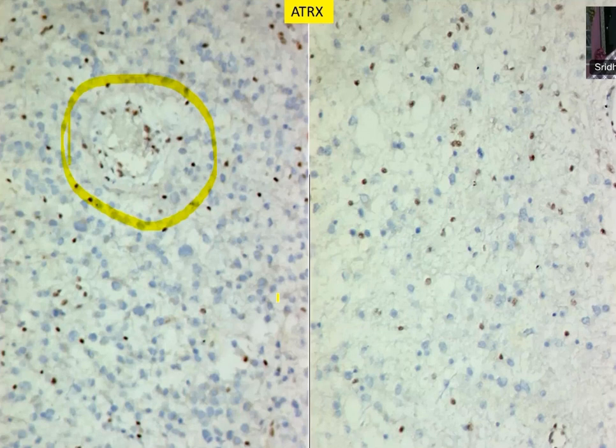So you had two groups, astrocytic and oligo. With this, what do you want to call it? Astrocytoma, IDH mutant. So you got to the WHO class, right? In adult diffuse gliomas, you had three groups: astrocytoma, IDH mutant; oligodendroglioma, IDH mutant and 1p19q co-deleted; and the third one is IDH wild type, that is glioblastoma.